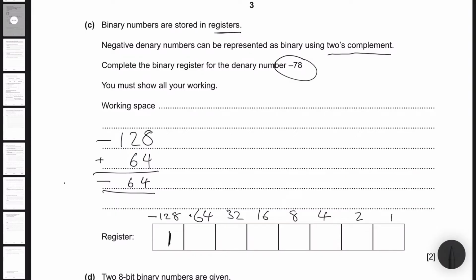Now minus 64 is going too far because we need to get to minus 78. So I can't use that. But if I go minus 128 plus 32, well, I think we're going to be okay here because that should equal minus 96. So minus 96. So what else do we need? Well, we should be able to get the 16 in there as well. What have I got left? If I take the 16, so minus 96 plus 16, I'm going to be on minus 80.